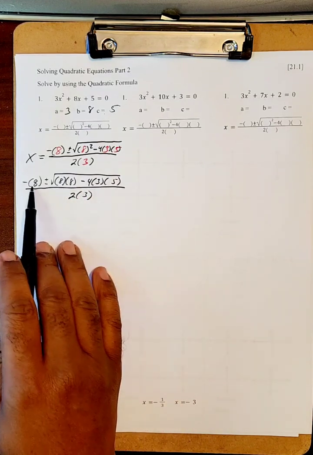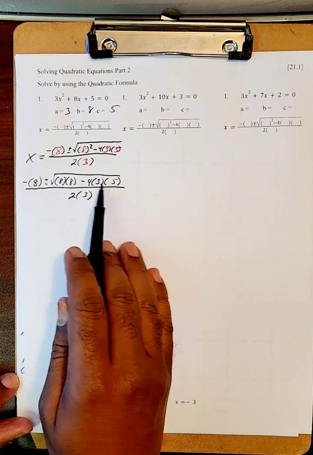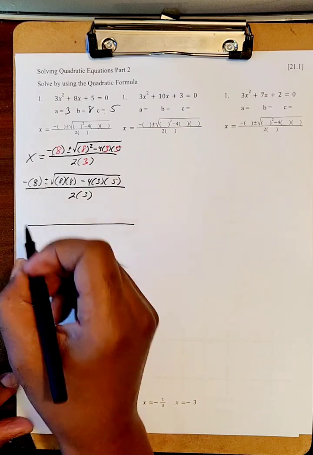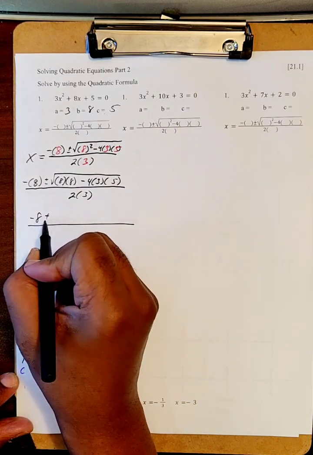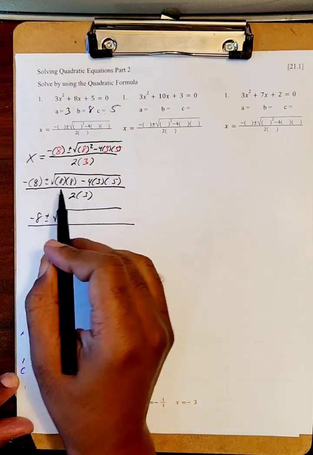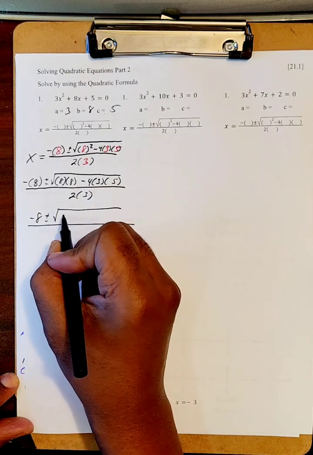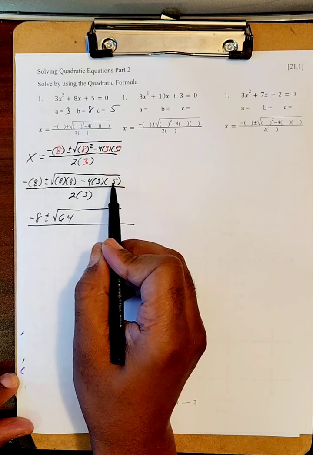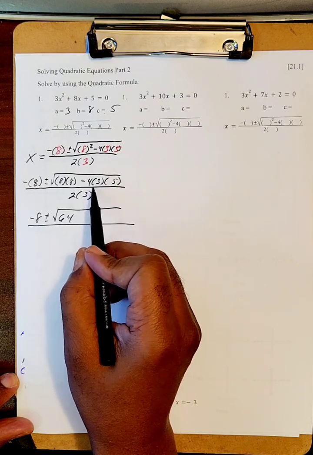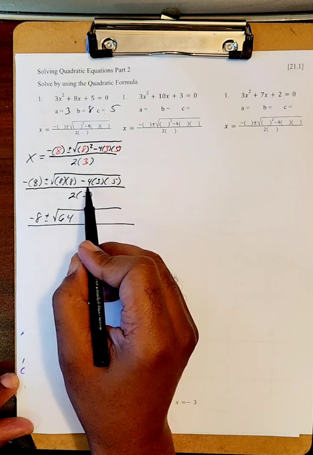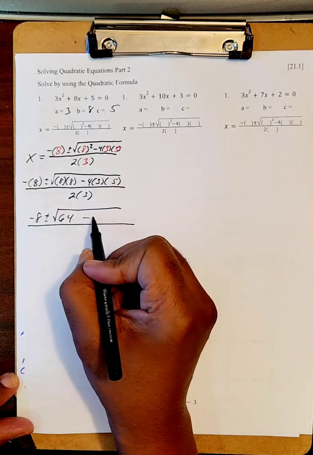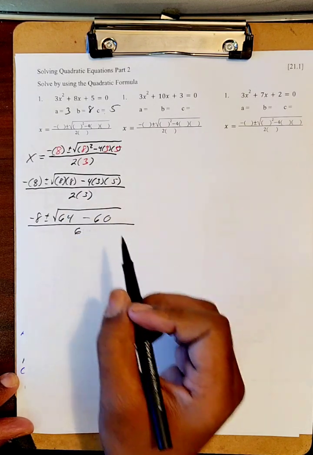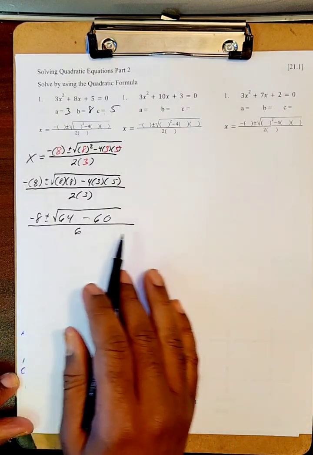There's multiplication here, here, here, and here. The first multiplication is easy. This is a negative times an 8, which is just a negative 8. The next multiplication is 8 times 8, and that is 64. Next, we have a negative 4 times 3 times 5. Well, that's negative 12 times 5, which is negative 60. And then down here we have 2 times 3, which is 6. Okay, all multiplication is done.